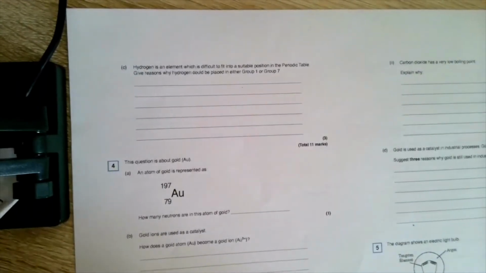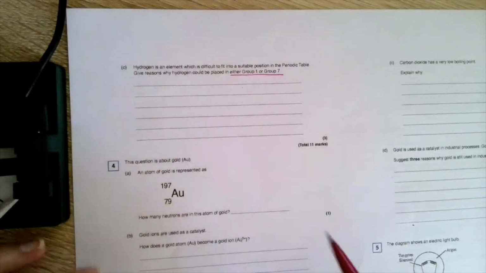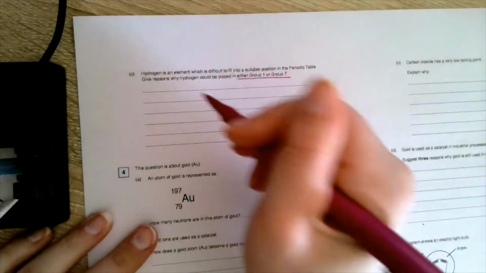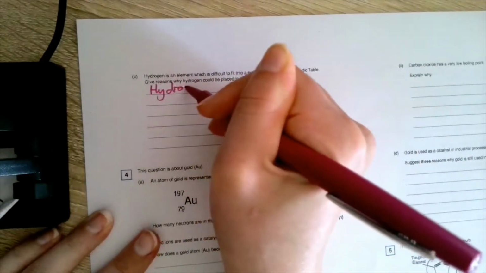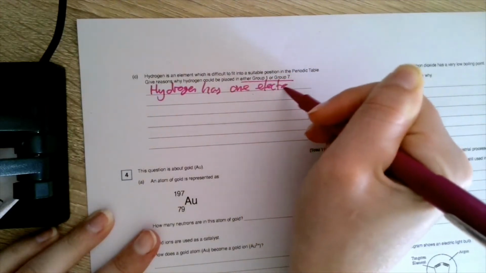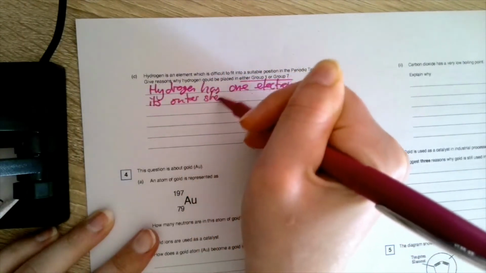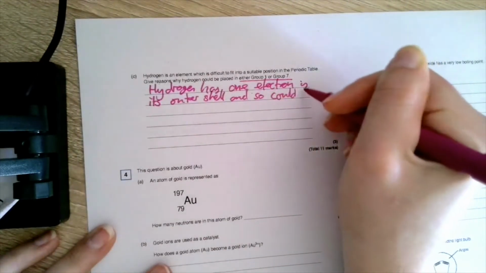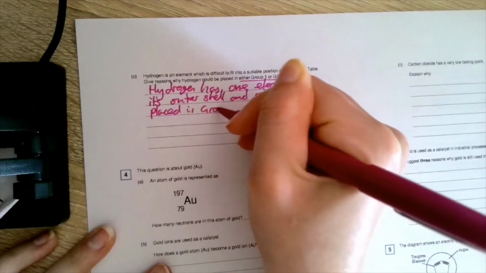Okay, so here we're having to give reasons why hydrogen could be placed in either group 1 or group 7. So I'm going to start off with why it could be placed in group 1, and that's because it has 1 electron in the outer shell. So hydrogen has 1 electron in its outer shell, and so could be placed in group 1.